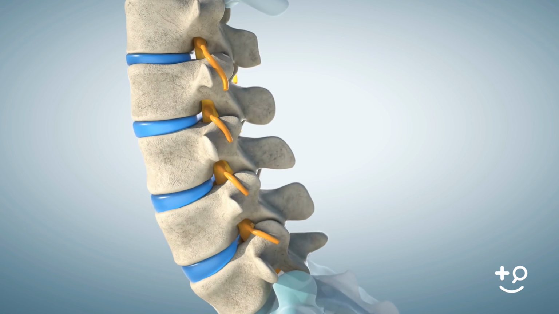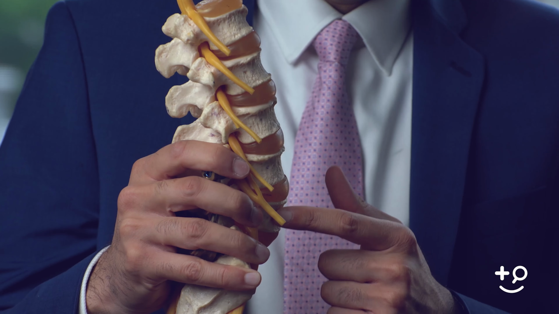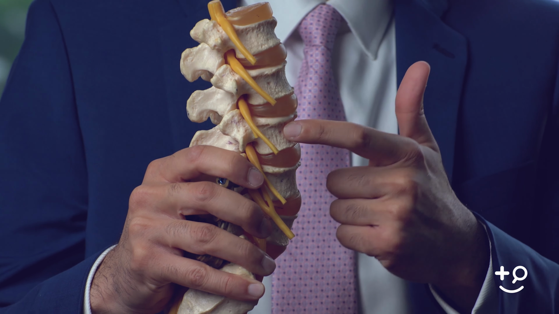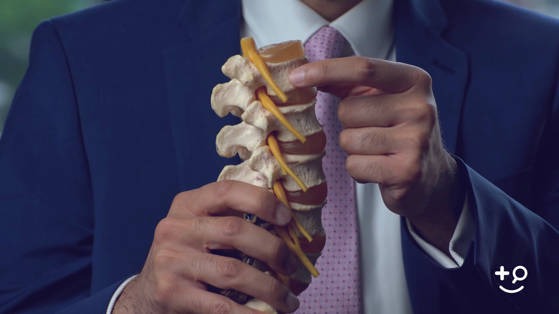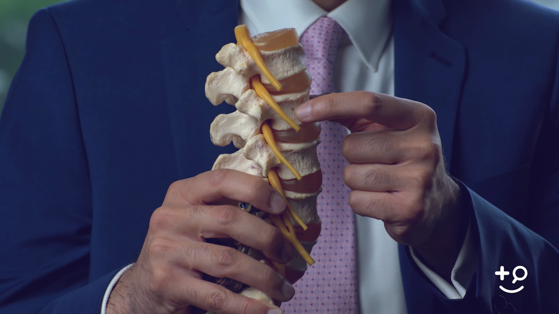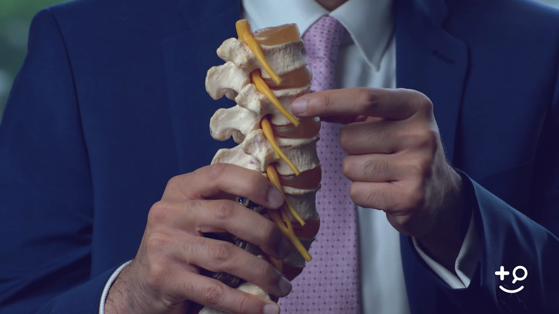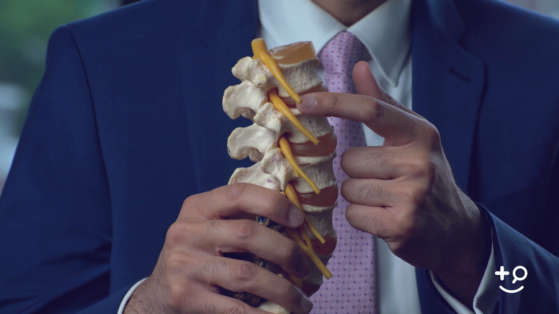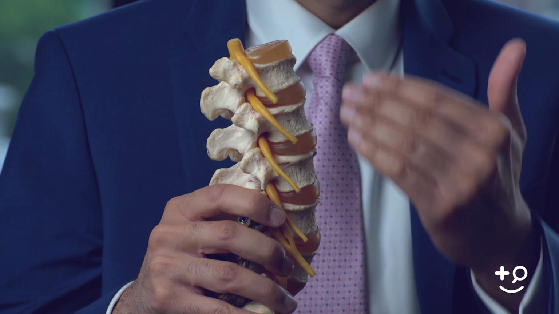I'm briefly going to talk about spinal anatomy, and this is particularly in specific reference to the lower back, which we call the lumbar spine. Here we have a side view of the lumbar spine, and in the front here we have structures which we call the vertebral bodies. They're the main supporting structures in the lower back. And in between the vertebral bodies, we have this material here which we call the disc. It's like a shock absorber in our spine.